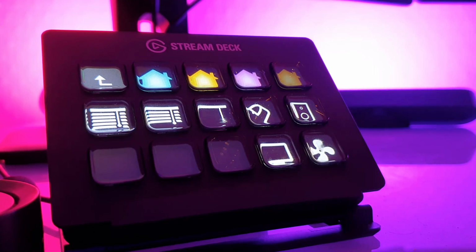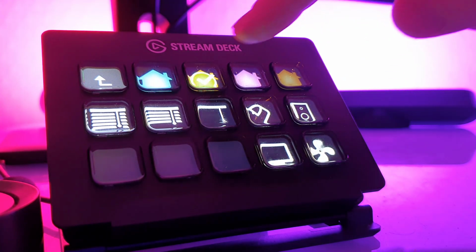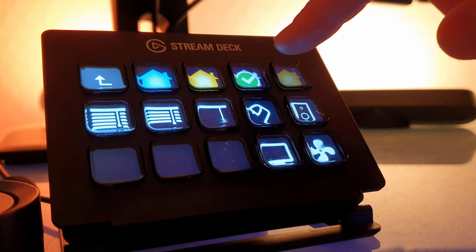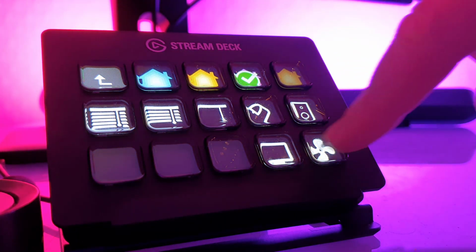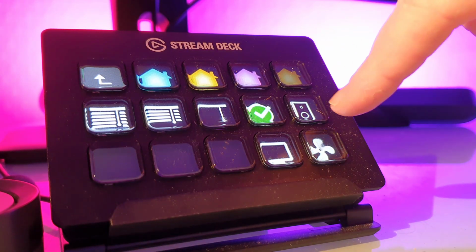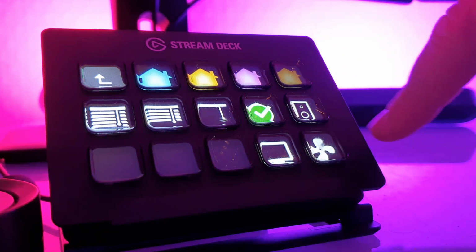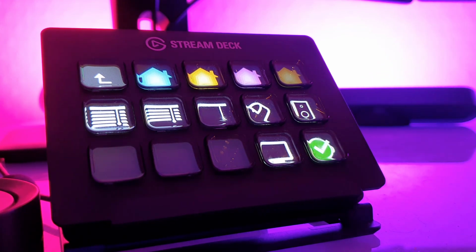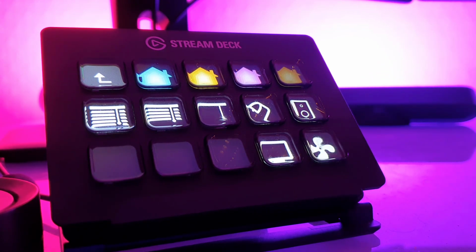In this video, I'm going to show you how to set up your Elgato Stream Deck to control Home Assistant. You can use this to control scenes, turn individual devices on and off, or run scripts, or pretty much anything you can do with the Home Assistant API. I'm making this because it wasn't immediately obvious how to do this, and it took me quite a while, so hopefully this will help someone out.